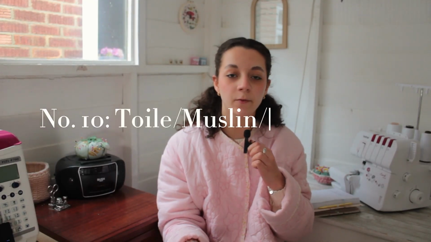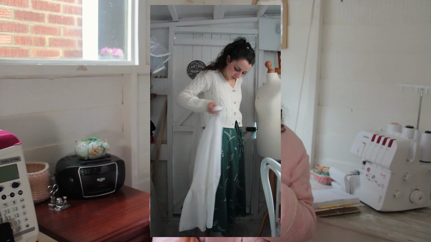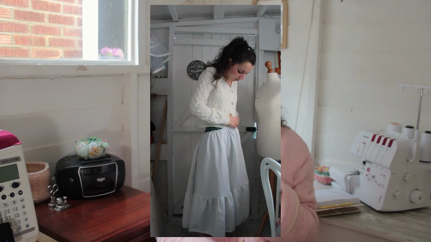Now the last one I have for today is sewing a toile. Now you may have heard toile, muslin, prototype or mock-up. They all mean the exact same thing. Muslin and toile are traditional names, but prototype and mock-up are like the layman's terms. I tend to use prototype. It's just the easiest I find. Basically, sewing a prototype, all that means is you're sewing a rough version of your project before you sew the real thing.